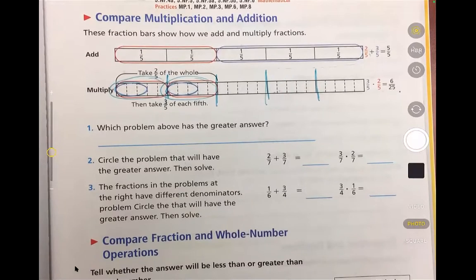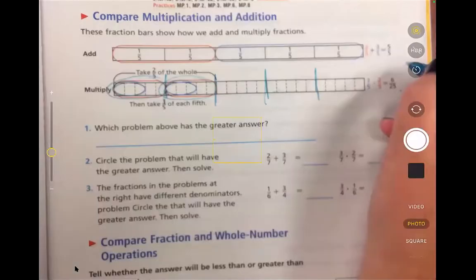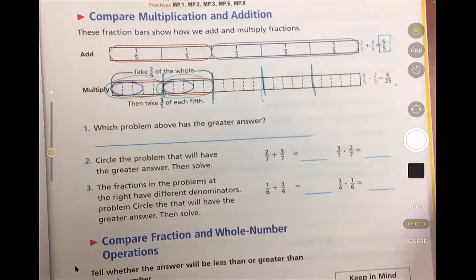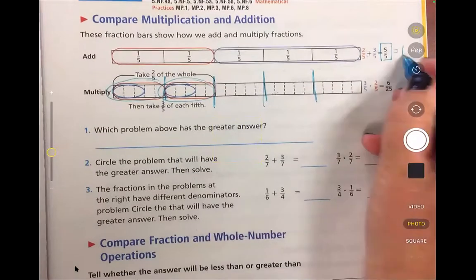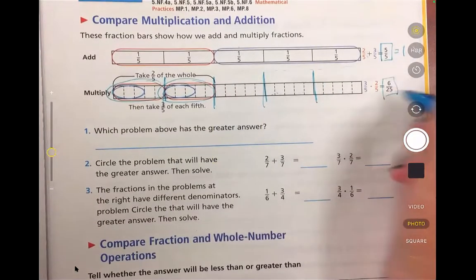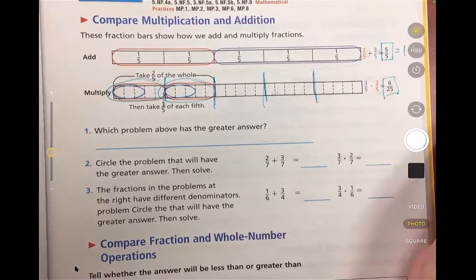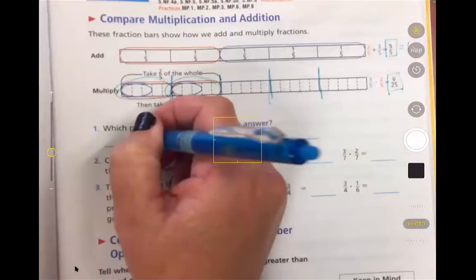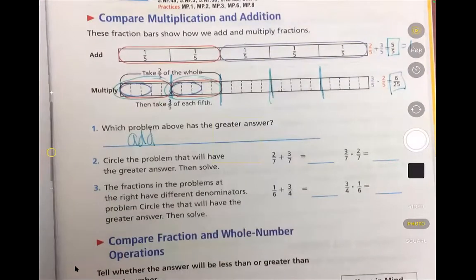Okay, you're right, it's adding, because when we added them, we ended up with an answer of 1 whole. 5 over 5 equals 1 whole. 6/25, that's not even a half, right? That's less than a half. So when we add, we come up with a larger answer.